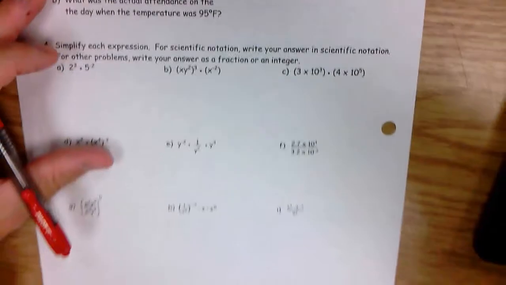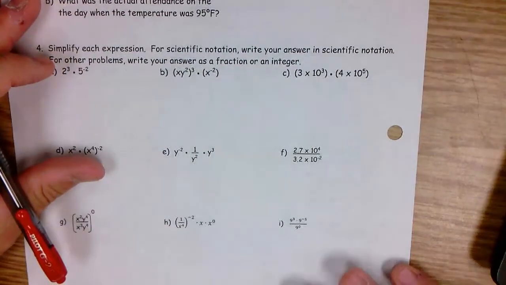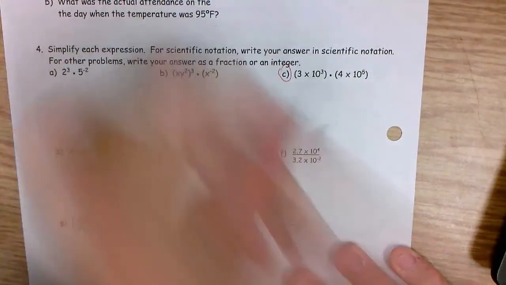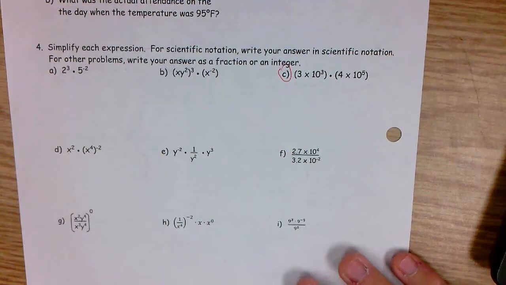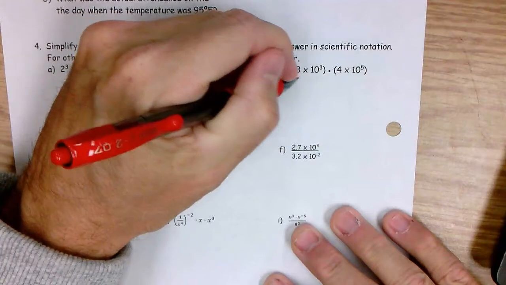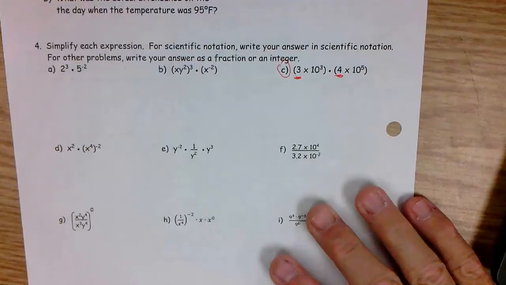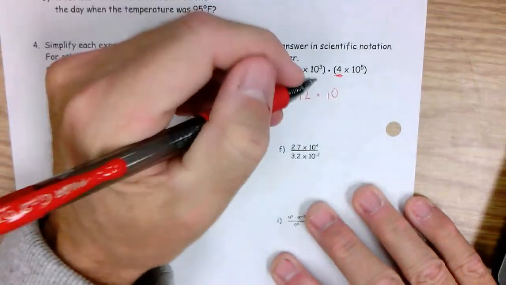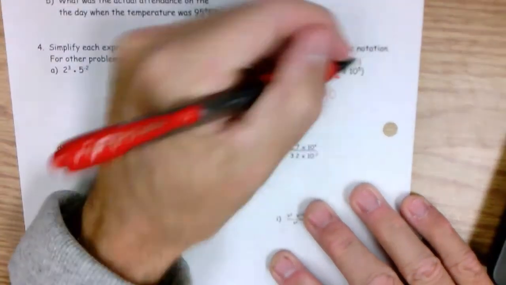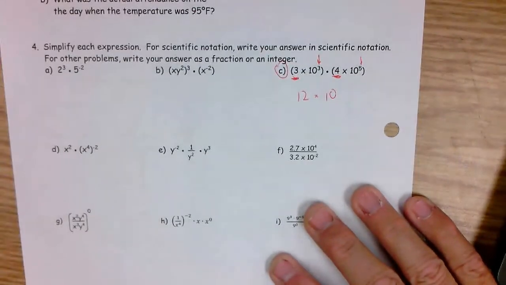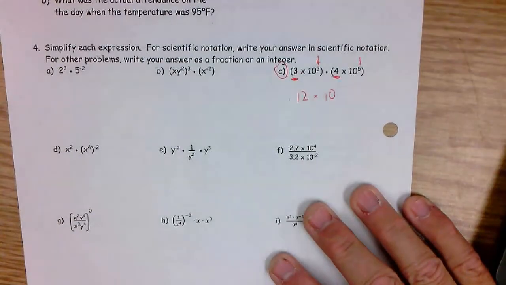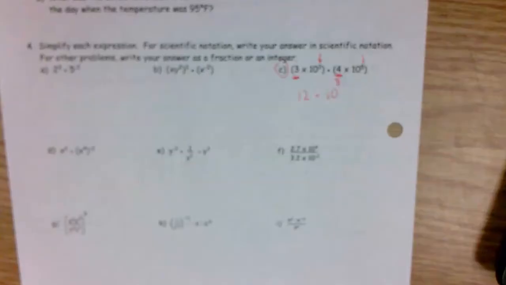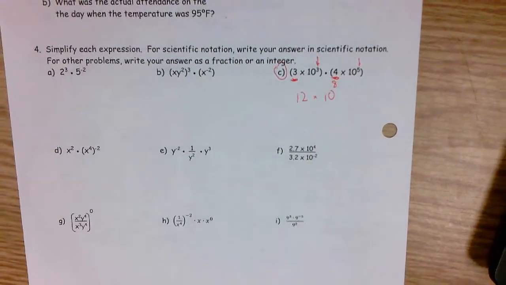But I want to talk about number 4 real quick, at least a couple of them. So letter C, multiplying numbers in scientific notation. I want to talk about how to do this the easy way. The easy way is you just multiply these two numbers together, so that would be 12, and you add the exponents, because when you're multiplying stuff together, the exponents get added. This would be 12 times 10 to the 8th.